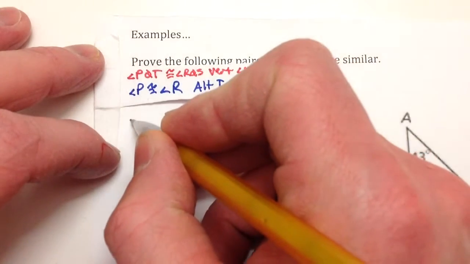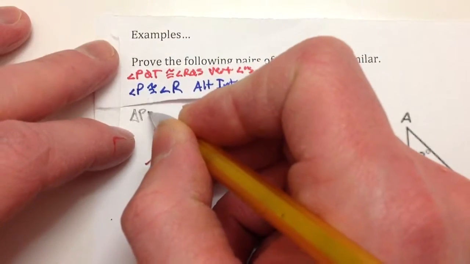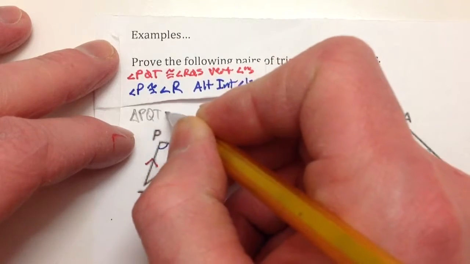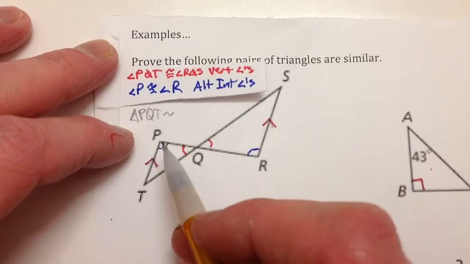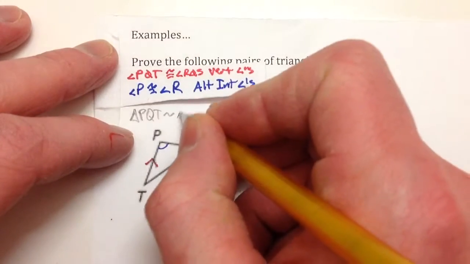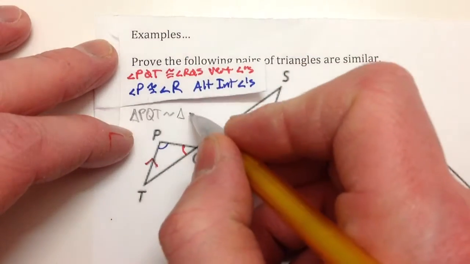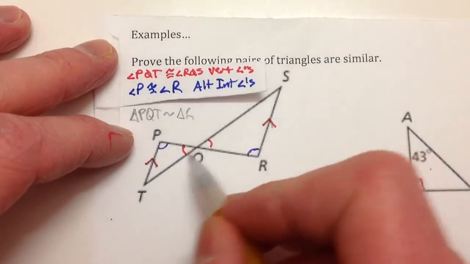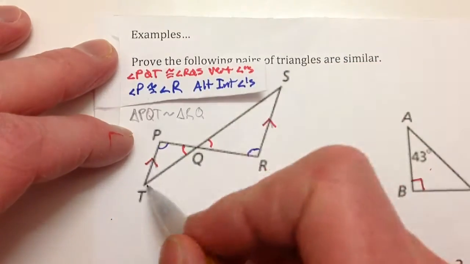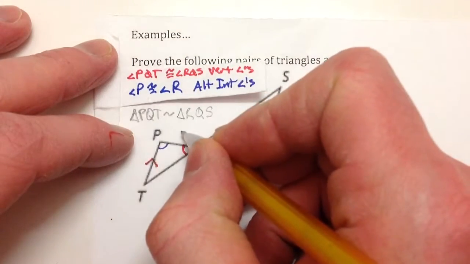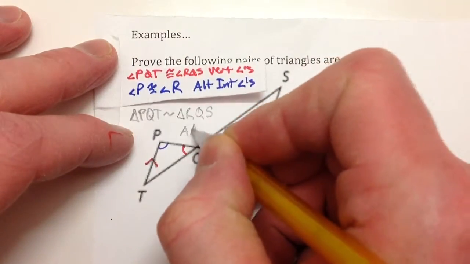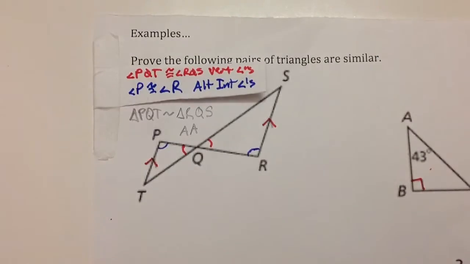So if I start out by saying triangle PQT is similar, notice I don't have the congruency statement, PQT, P is congruent with R, Q is congruent with Q, and then T is congruent with S. And the justification there is angle-angle similarity.